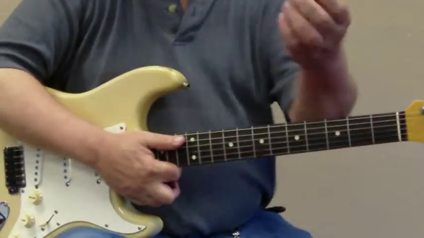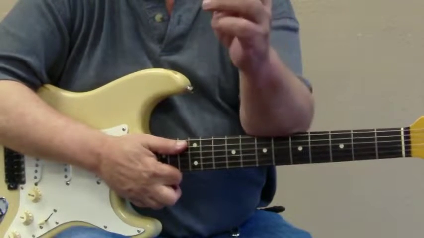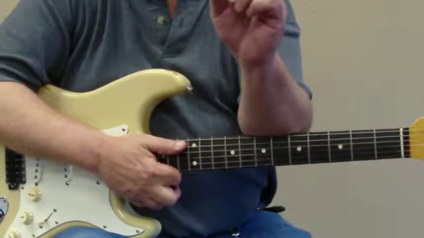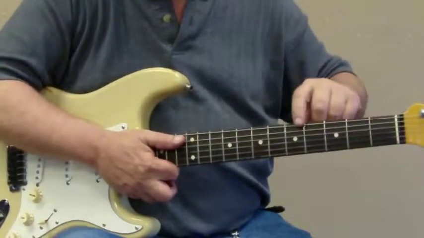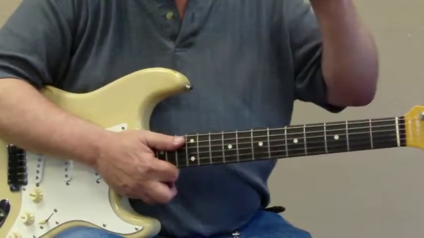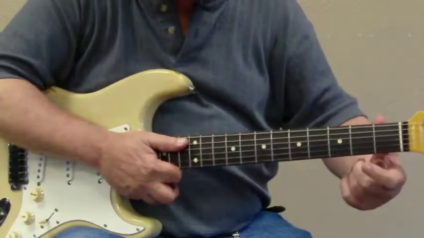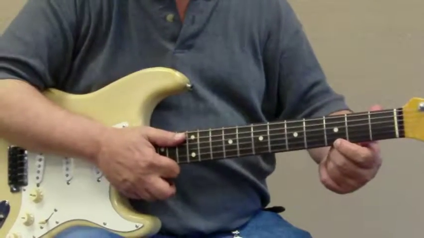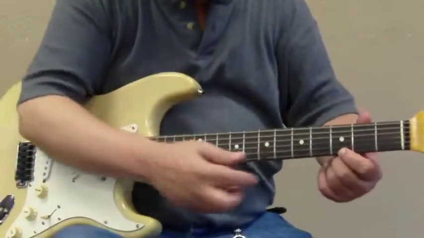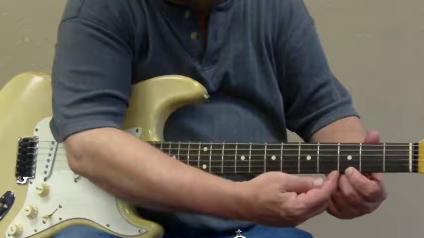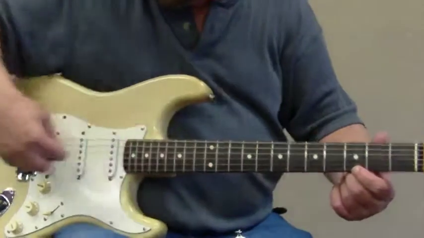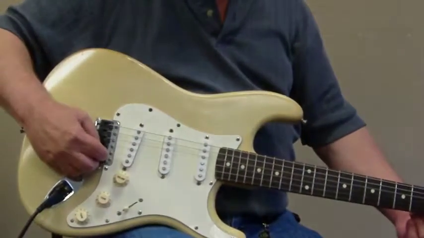When you're playing slide, it doesn't matter what type of a slide you use. The purpose of the slide is to replace the brass frets, so that instead of putting a finger down in between two frets, the sound you hear is not the finger on the string, it's the string vibrating from this point to this point.